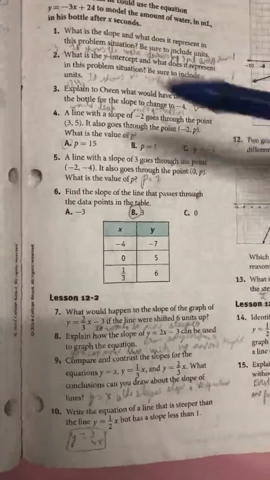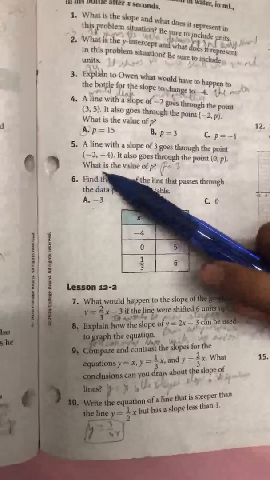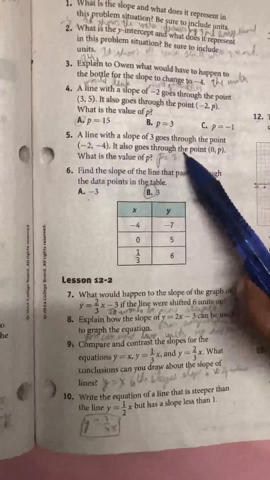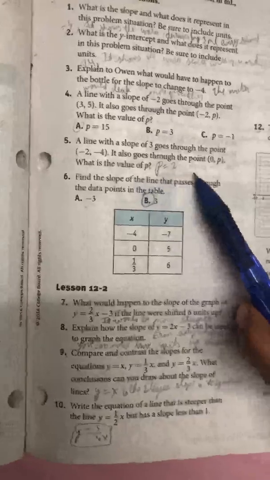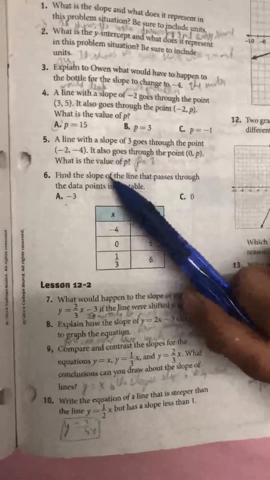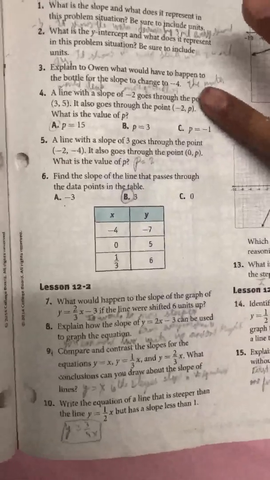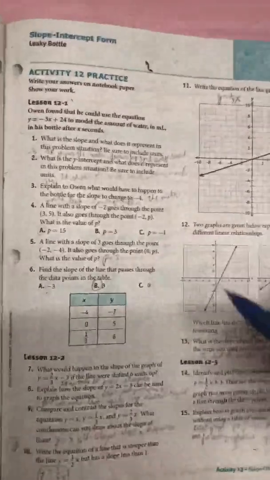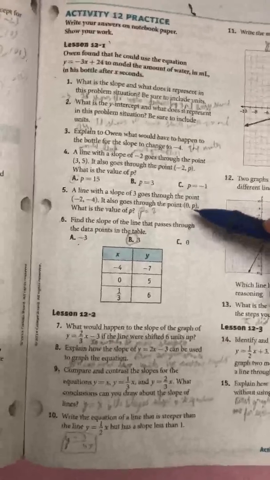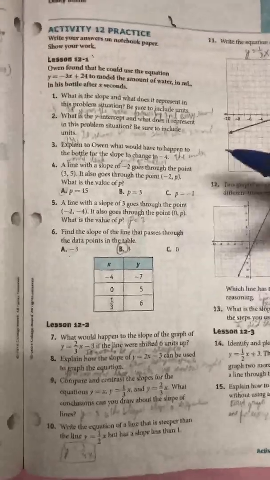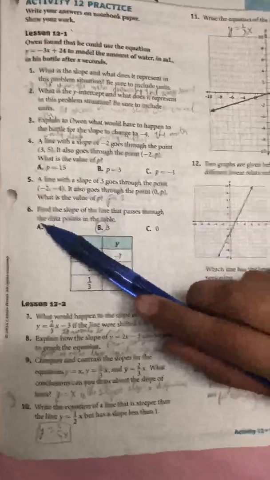So let's go to problem number 5. It says a line with a slope of 3 goes through the point (-2, -4). It also goes through the point (0, p). What is the value of p? It's kind of the same thing as number 4, except there are no solutions given to you. You can find it by deriving an equation and putting 0 as the value of x and finding y. And then basically your y is the p. So let's move on to number 6.